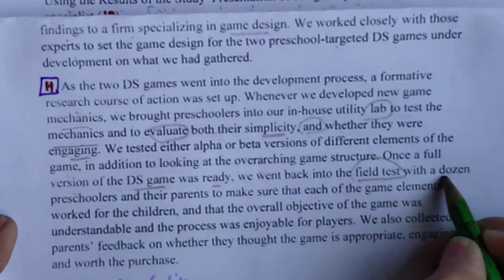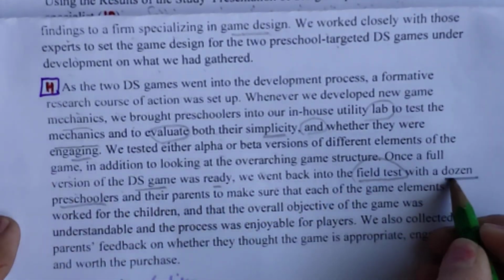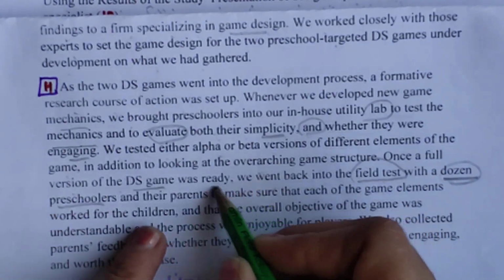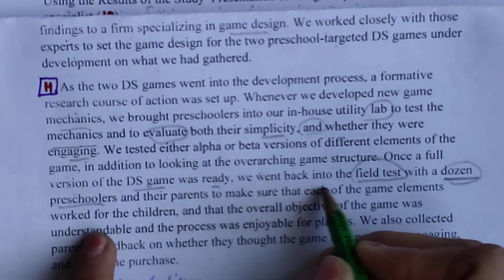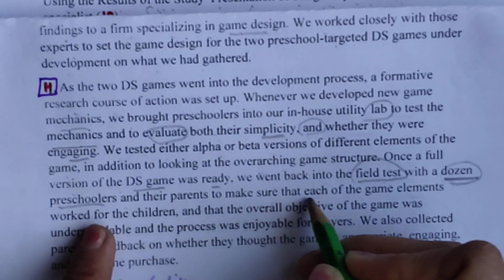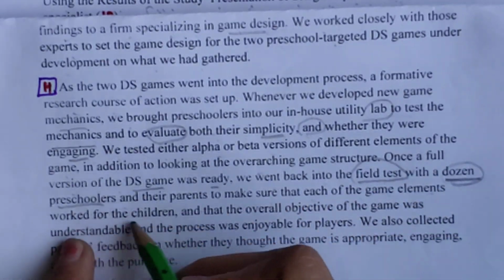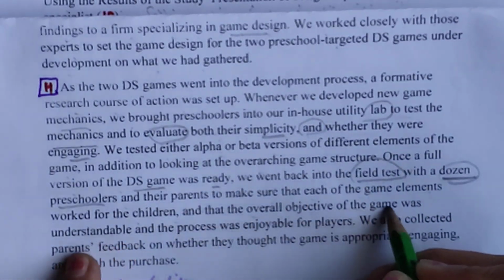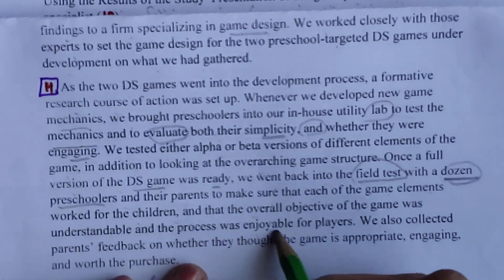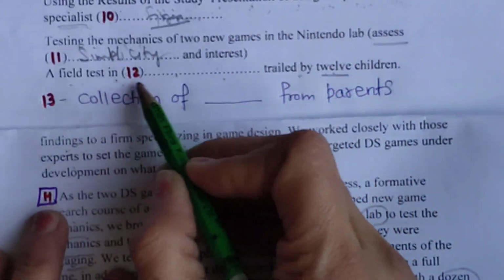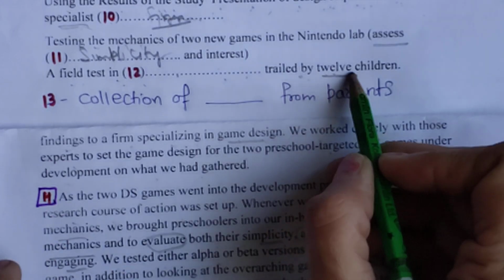Okay, a dozen preschoolers means this thing. And their parents, to make sure each of the game elements worked for children, and the overall objective of the game was understandable. Let's read it again: a field test trialed by 12 children.